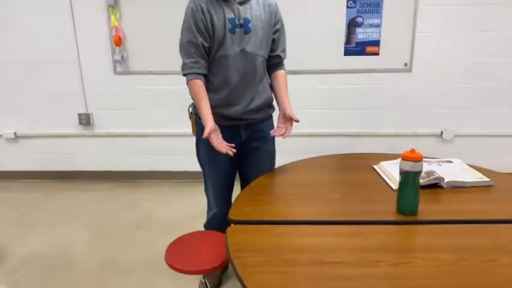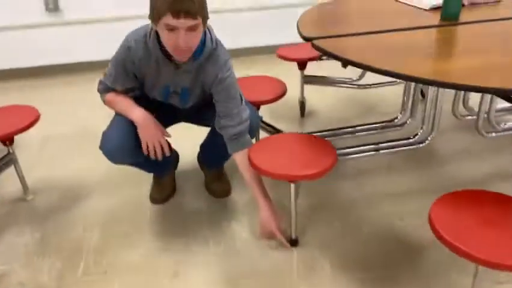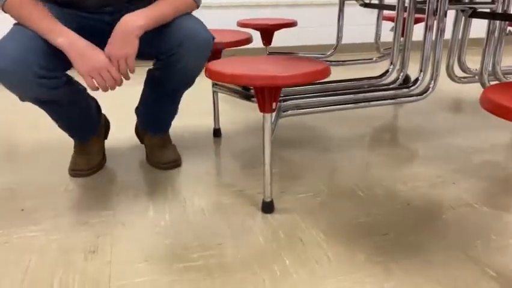Since I already showed you sliding friction, I'll show you static now. Static friction would be like me trying to move this table. The table would be hard to move because it has rubber stops on the bottom of it that rub against the floor to make it harder to slide.